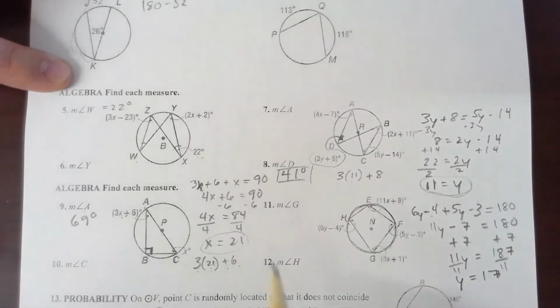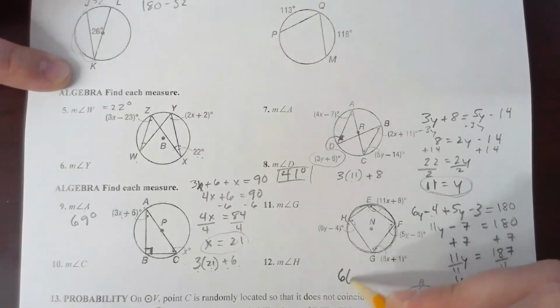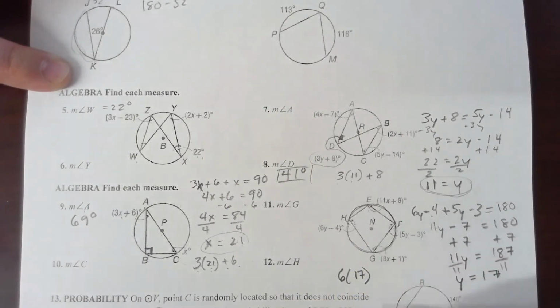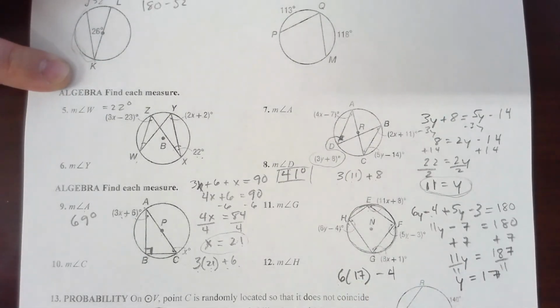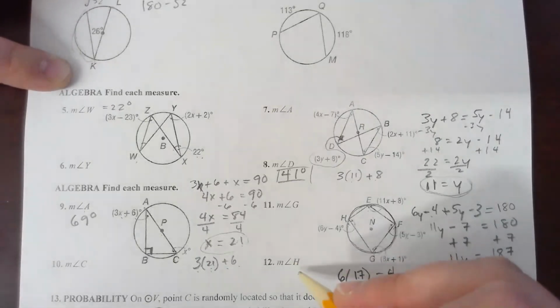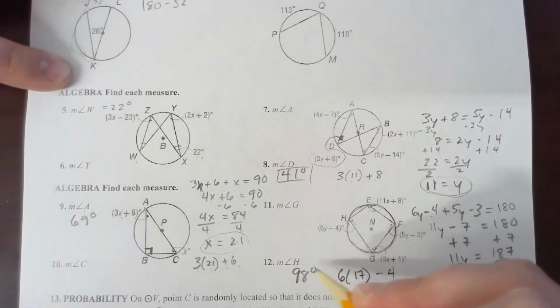And one more time, it's not y that I'm solving for, it is angle H. So angle H is 6 times y, so I'm going to do 6 times 17 minus 4. 6 times 17 is 102, minus 4. So we got 98 for angle H.